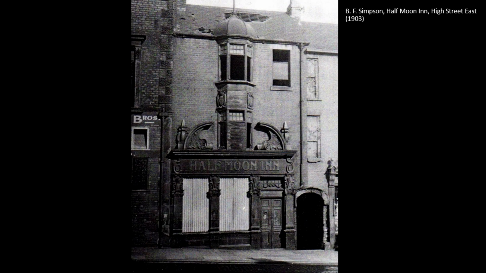In 1903, Simpson remodelled the Half Moon Inn in High Street East. This had been adapted from a private house. Simpson was hired to transform it into a more appealing venue. His solution was to aggrandise the facade with lavish tile work. Again in the Edwardian Baroque style, but showing an influence of the continental Art Nouveau style.